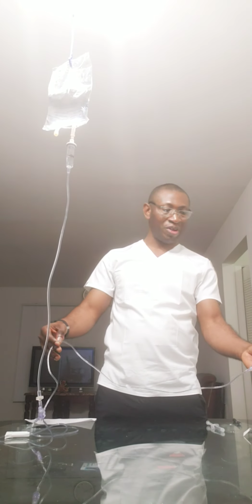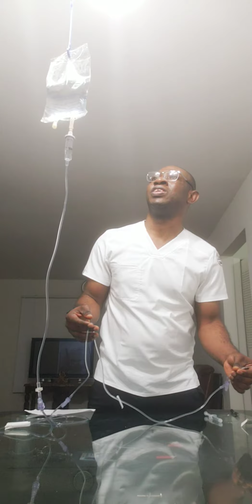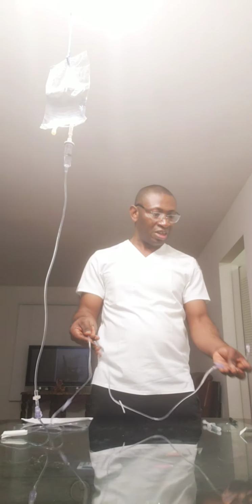Once I remove my needle, I'll monitor the flow and make sure it's flowing at the accurate proportional rate. That's fine, and that's it. When I'm done, I have to do the right documentation: the right dosage, the time, the route, and the time of administration.